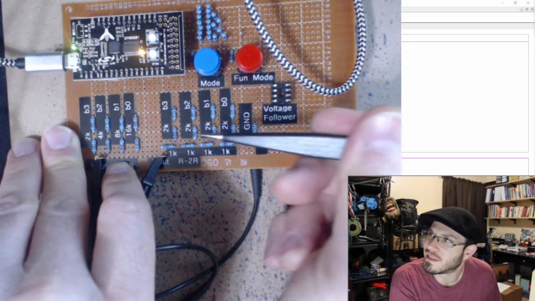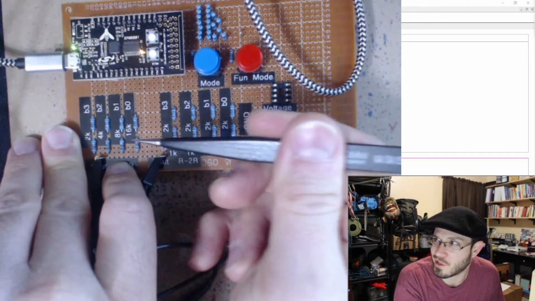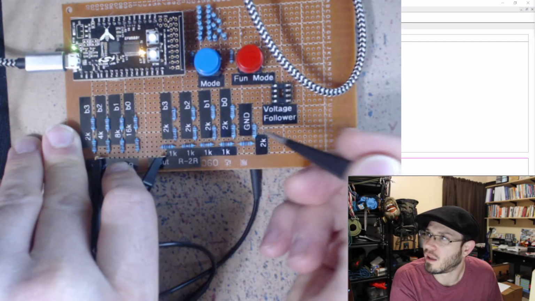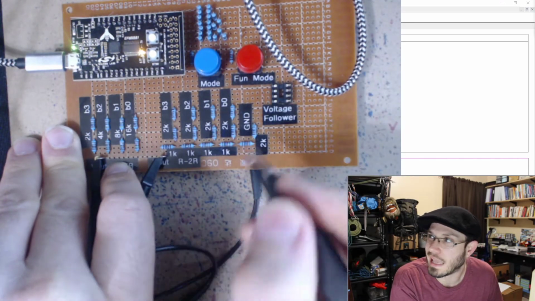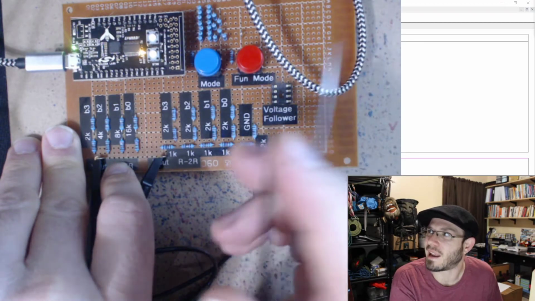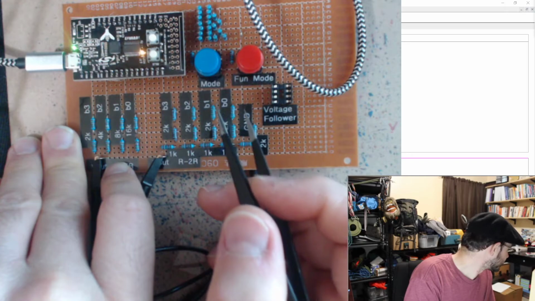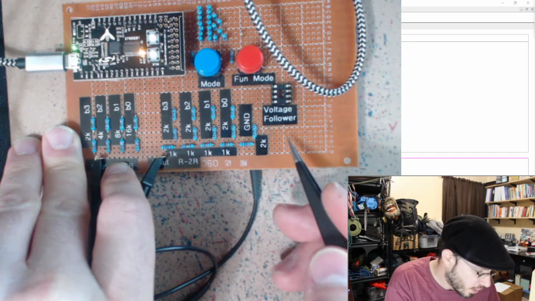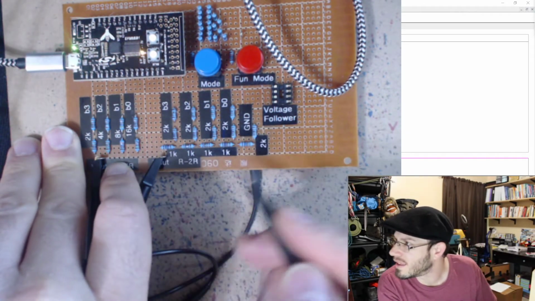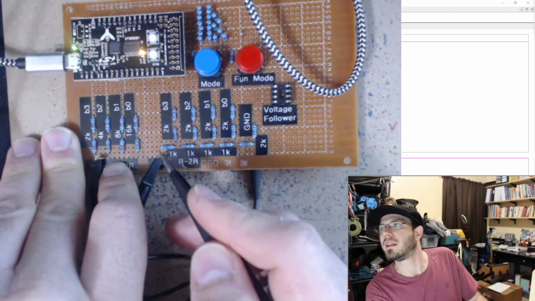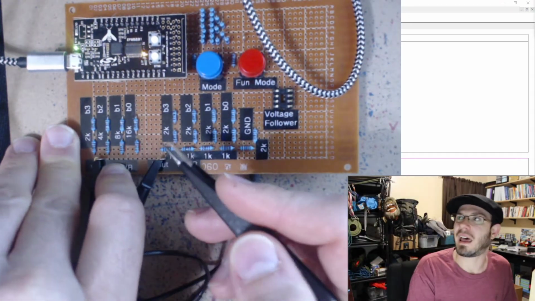I do have this going the opposite direction of what the paper wrote, just because it was easier to lay it out this way. I had the most significant bit on the right on this board where I soldered it. The most significant bit is on the left.